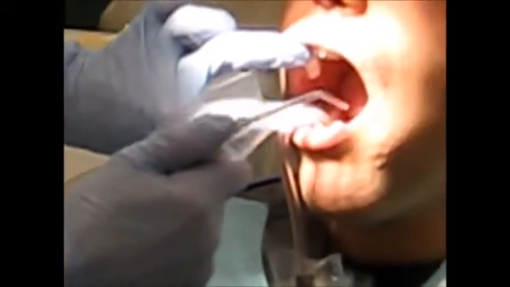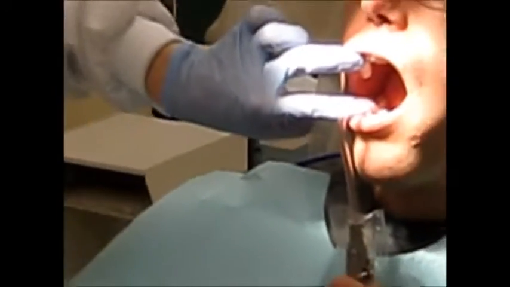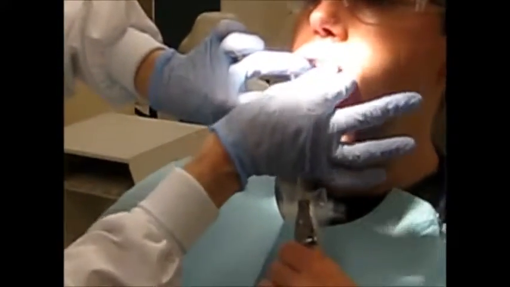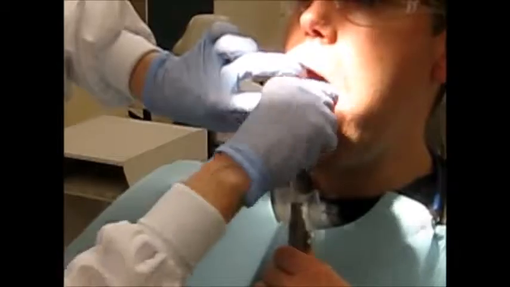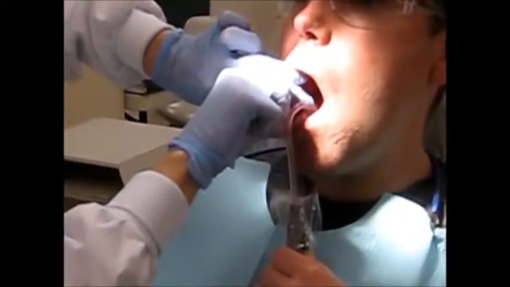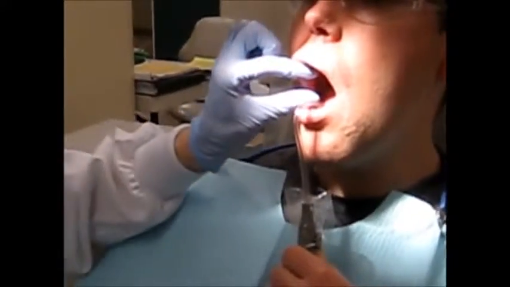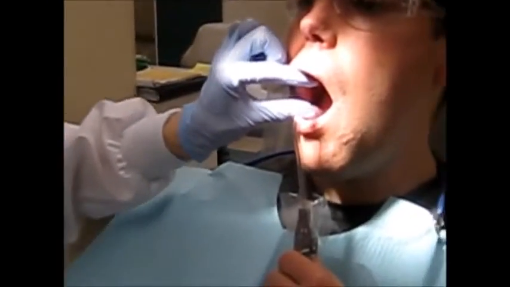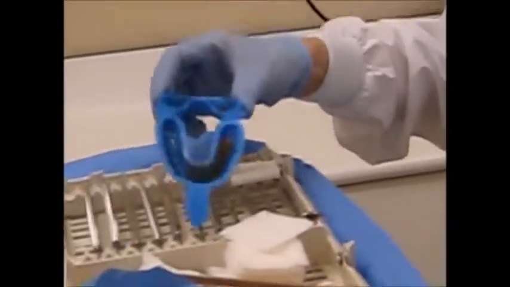Once I've completed drying thoroughly, I'll ask the patient to remain wide open, and I'm going to remove all 4 cotton rolls at one time. I will keep my thumb and my index finger in the mouth in a C shape to allow the patient to remain open.